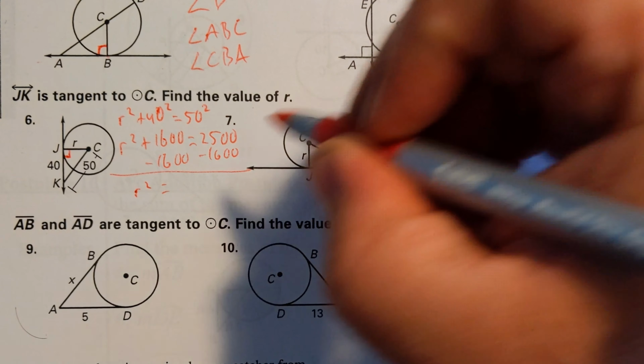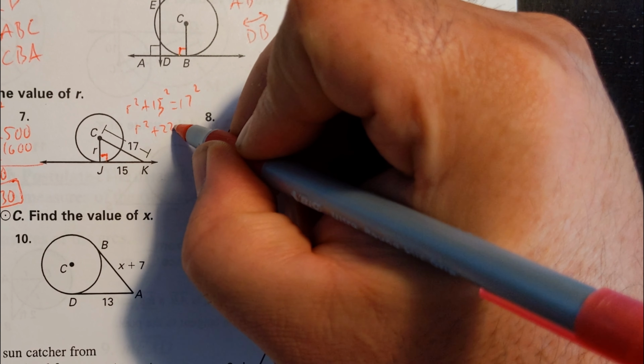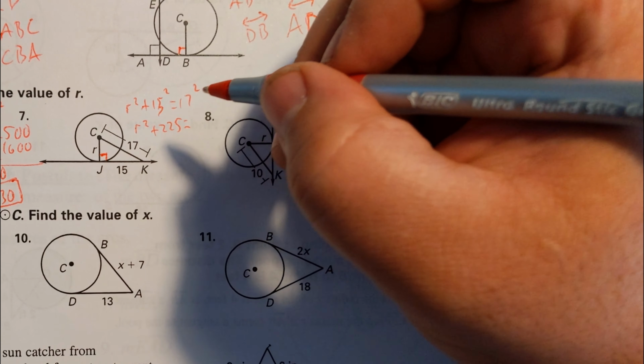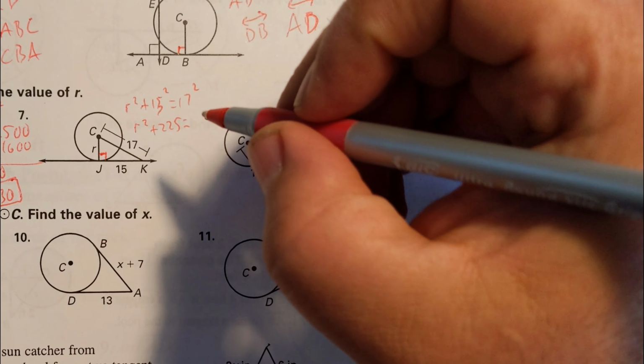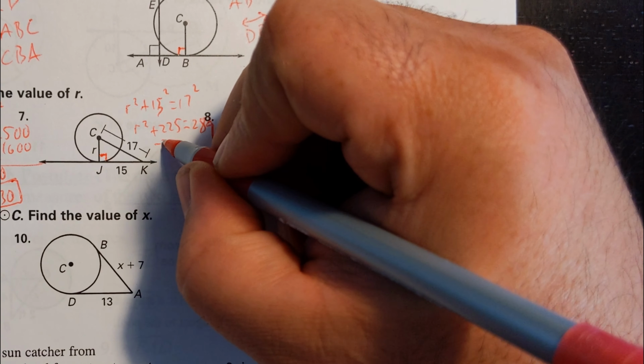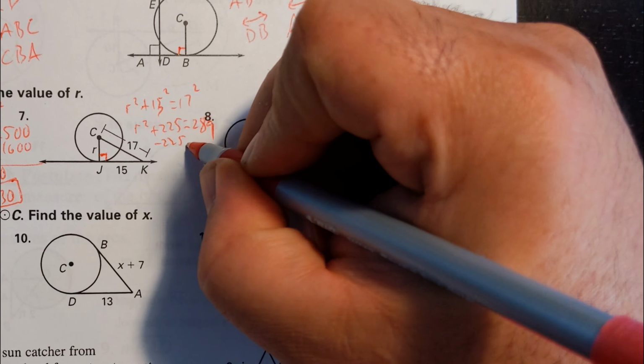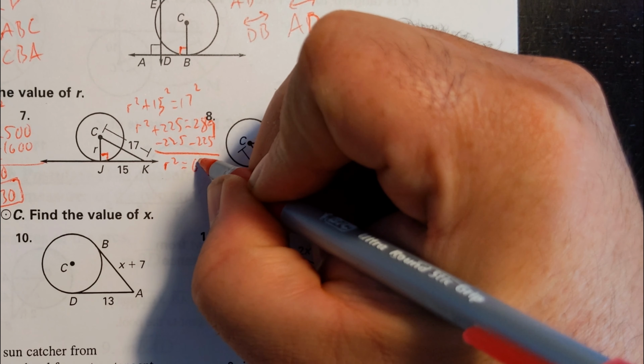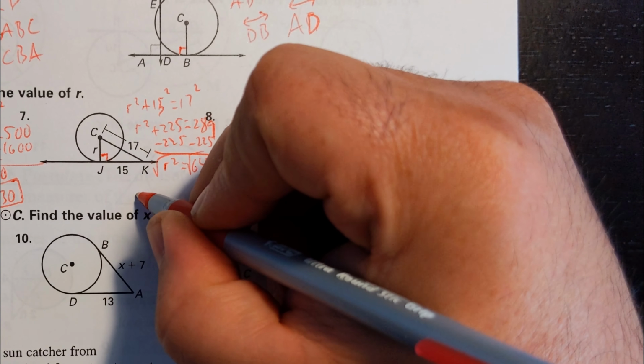Next one, where the J is at, it has to be a right angle because this is a tangent line hitting the radius. So R squared and 15 squared go together, and the 17 squared is your hypotenuse, goes on the other side. So R squared stays R squared, 15 squared is 225, 17 squared is 289. Then you need to subtract the 225 to move it across. So 289 minus 225, that gives you 64. Last step, square root it. Your radius is 8.